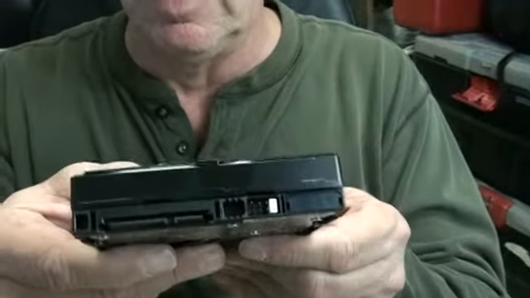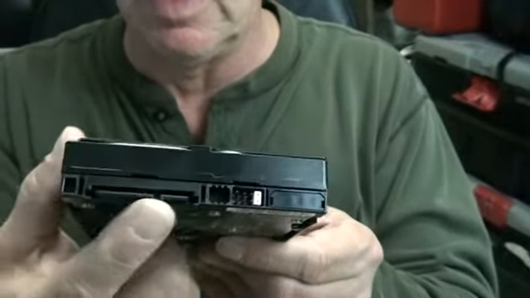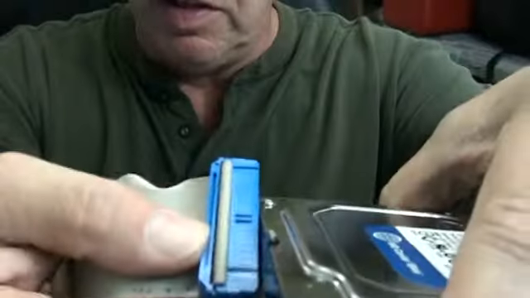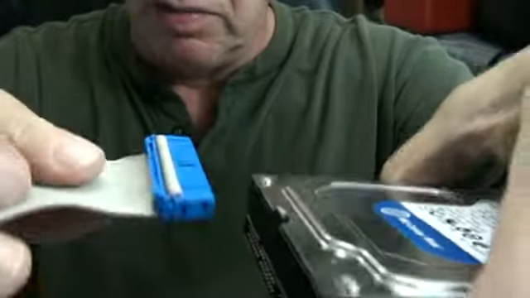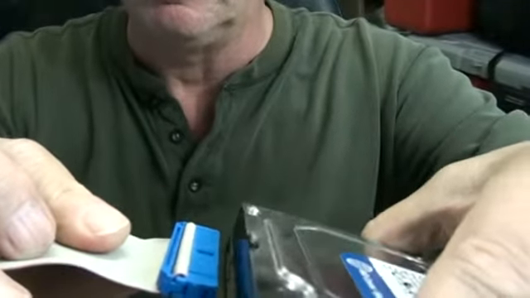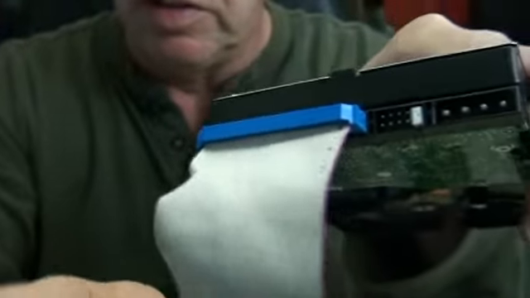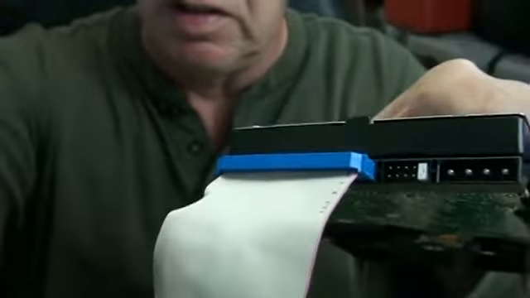This is an SATA drive. Notice the connectors are much smaller and different. This is the ATA cable, the IDE, we call it ATA cable, which mates into the drive. Now you can see what that looks like.